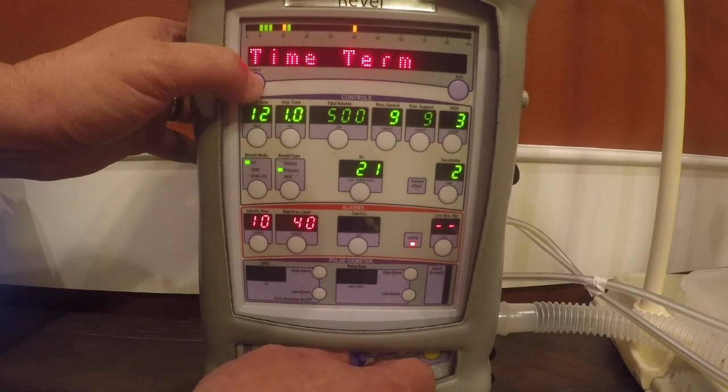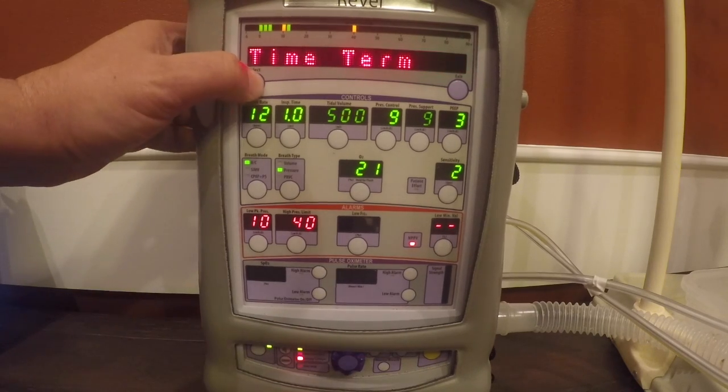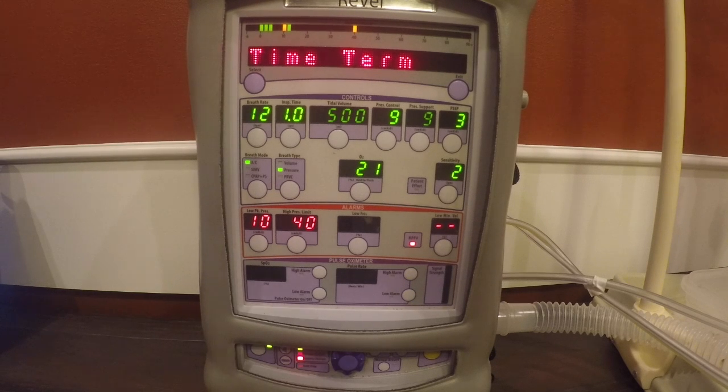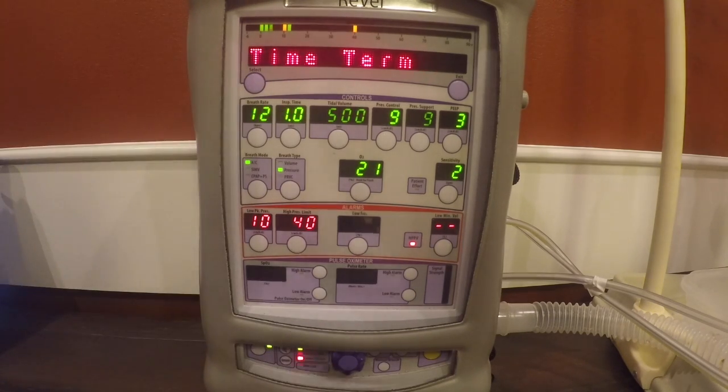And so it's actually at 1 second right now. So what we want to do is hit our time termination, hit select, and we want to turn this down and allow it to match. Hit select, and now our time termination matches our I time. Time termination is the time where any pressure supported breath is terminated. And so why would we want a pressure supported breath to be longer than our standard I time? That doesn't really match. So we would want to make those two match in this setting.